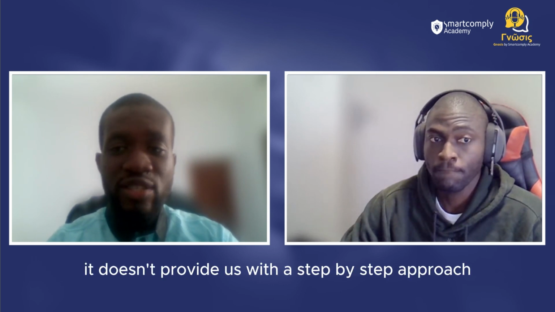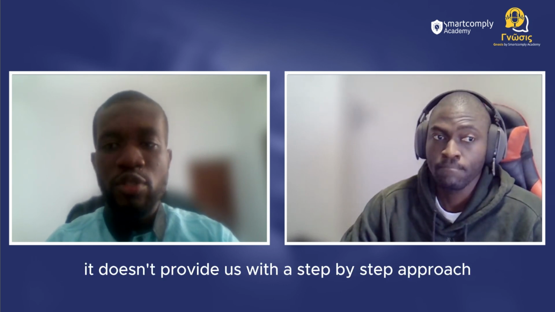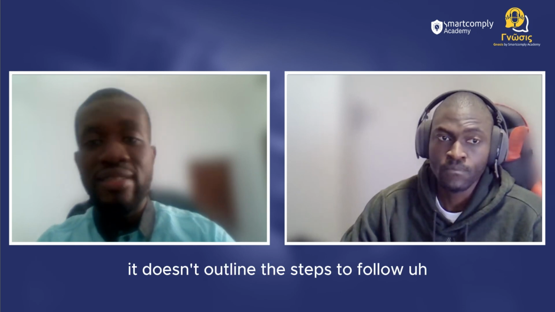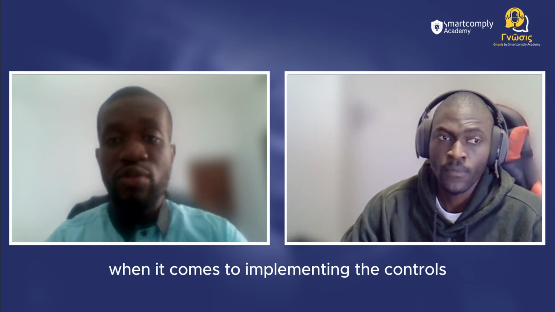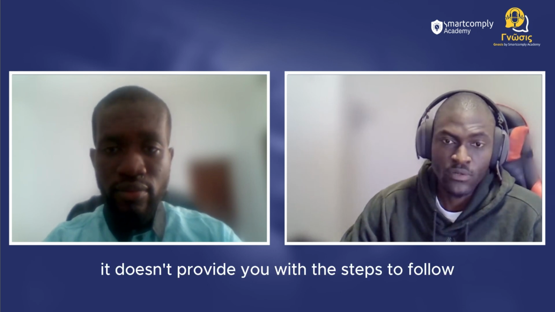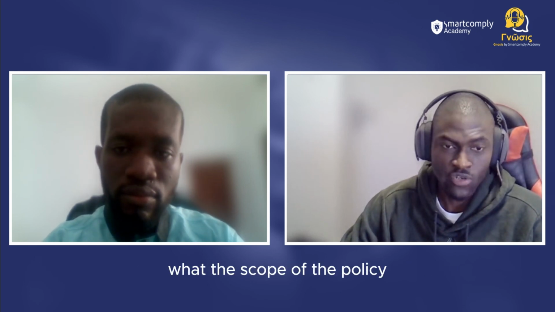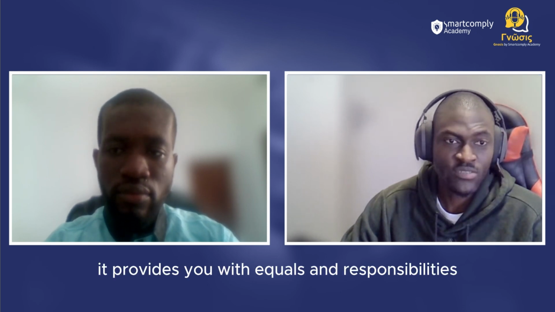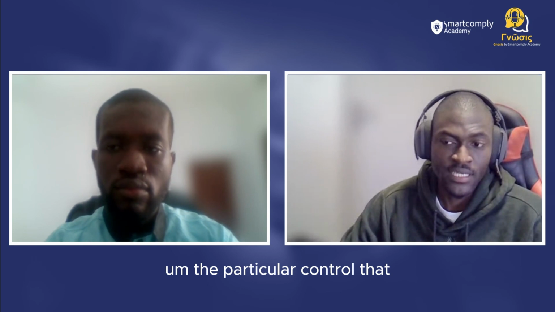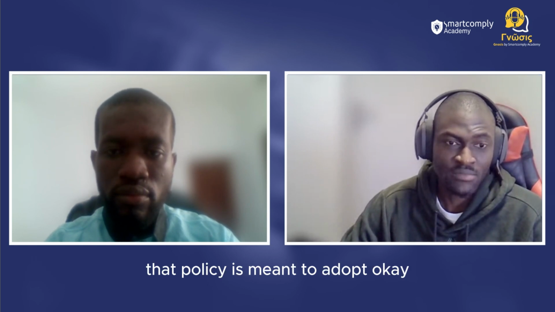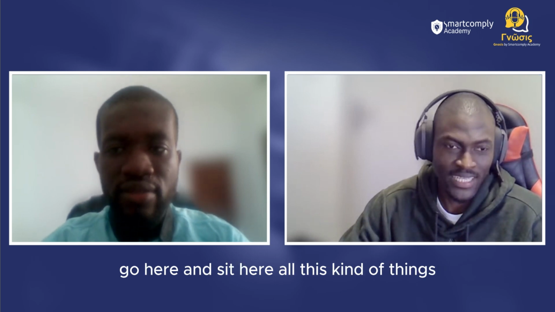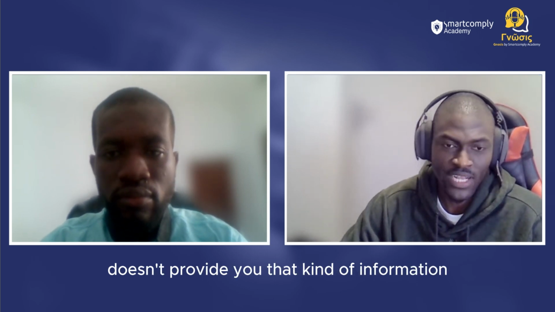You mentioned that it doesn't provide us with a step-by-step approach. These are procedures, these are processes. Does it mean that it doesn't outline the steps to follow when it comes to implementing the controls? It doesn't provide you with the steps to follow. It just provides you with the scope of the policy, what the policy is all about. It provides you with the key roles and responsibilities, the particular control that policy is meant to adopt. Okay, so it doesn't give you the step by step, like go here, click here, all those kind of things. It doesn't provide you with that kind of information.